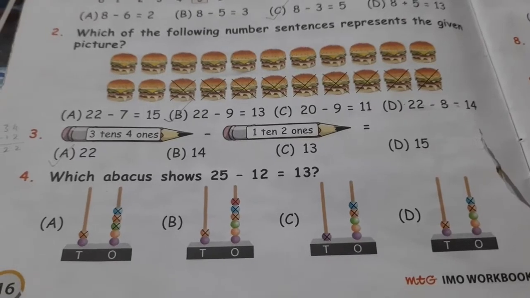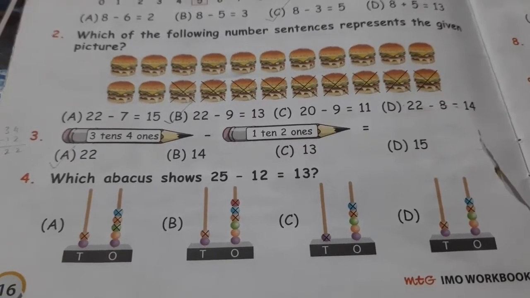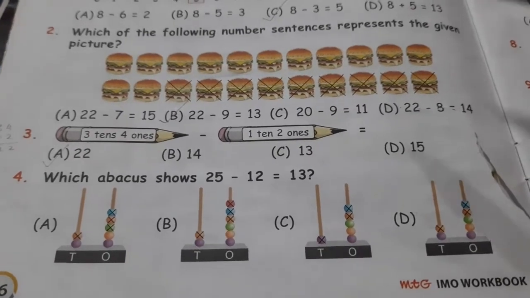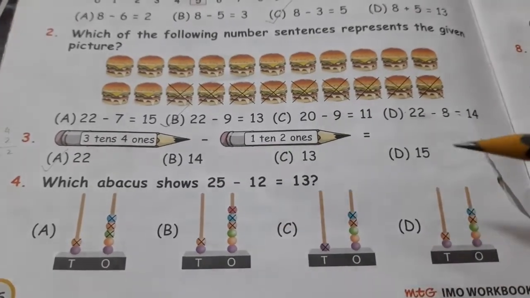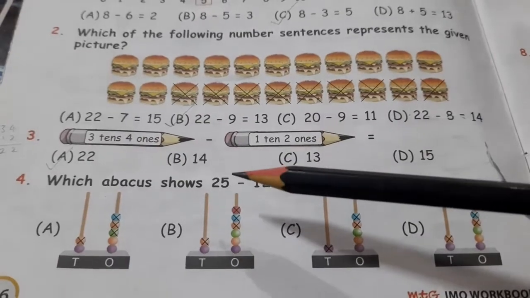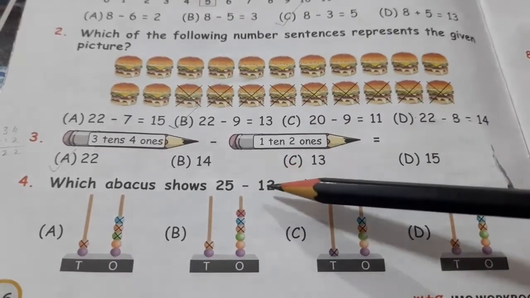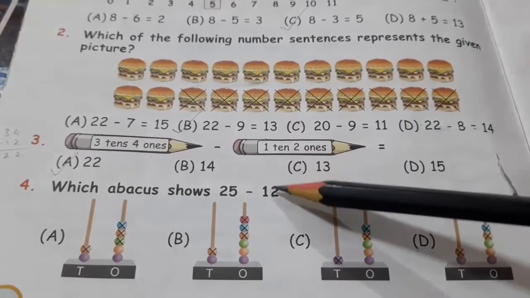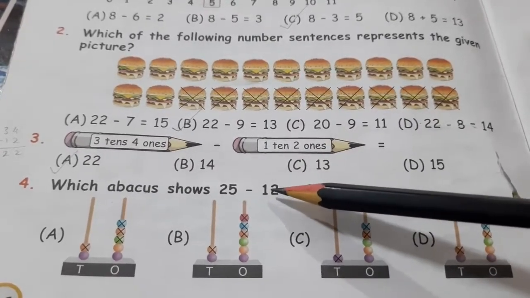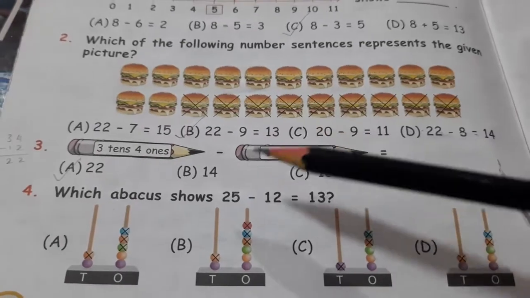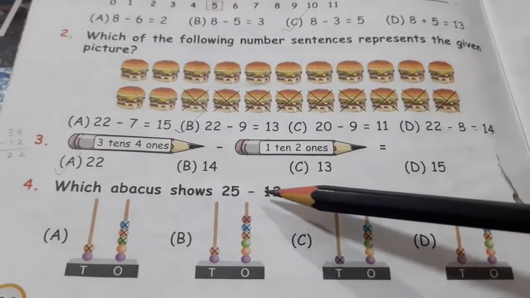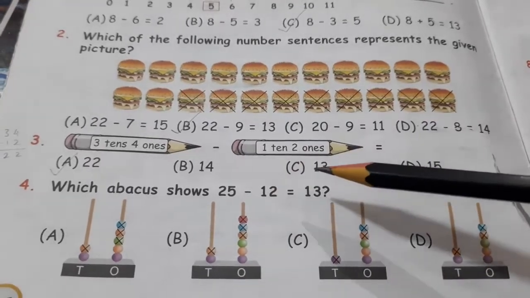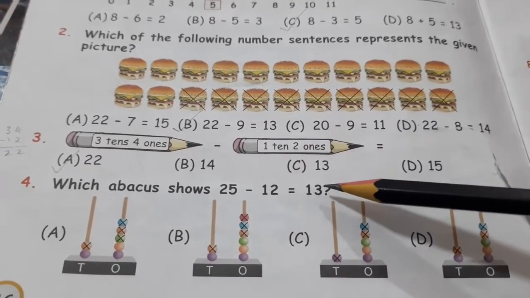Question number 4. Which abacus shows 25 minus 12 equal to 13? We have to look at the abacus options and see where 25 minus 12 is done. Which means जहाँ पे 5 beads है उसमें से 2 beads क्रॉस किया है, और जहाँ पे 2 beads है उसमें से एक bead क्रॉस किया है. That is how the abacus will show and finally it will show you 13.